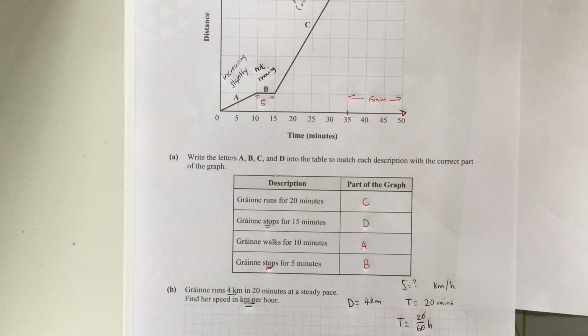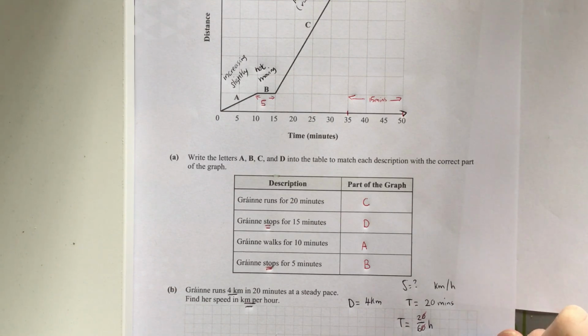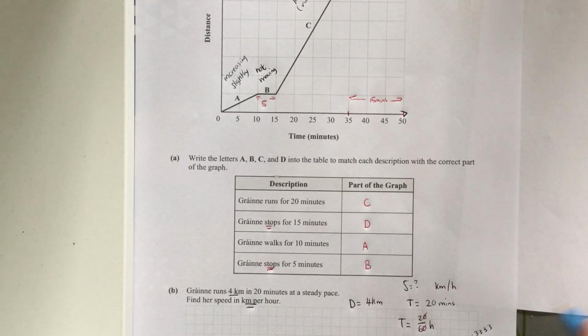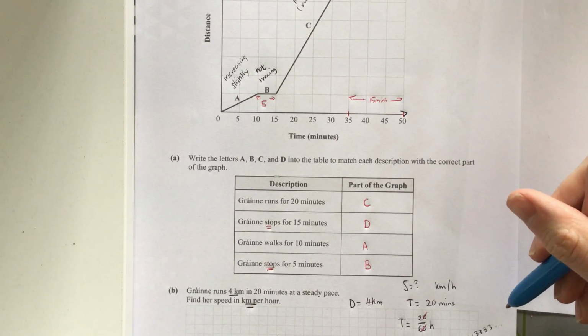Now just beware, fractions are a little bit awkward. We don't like fractions in this section. We prefer decimals because we're going to have to use the calculator for some of these calculations. So let's change this to a decimal. Now, if you work this out in your calculator, you would get time equals 0.3333, and this is just going to continue on like that. Okay, so we've got the time now in the correct format.